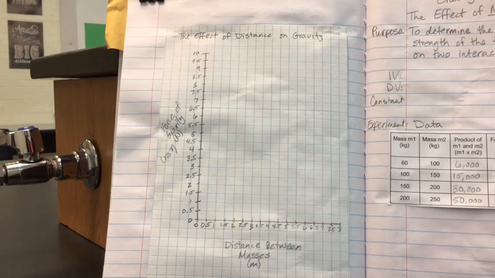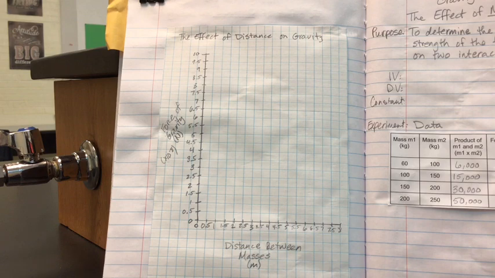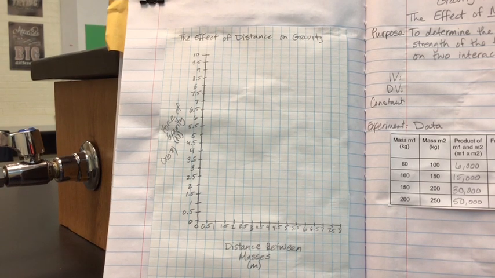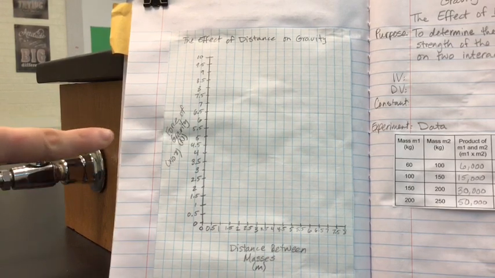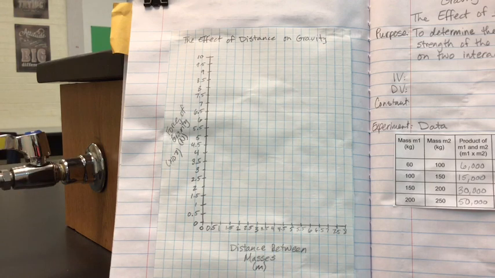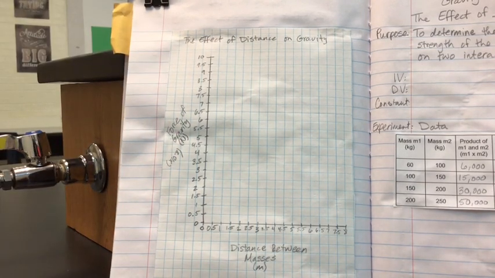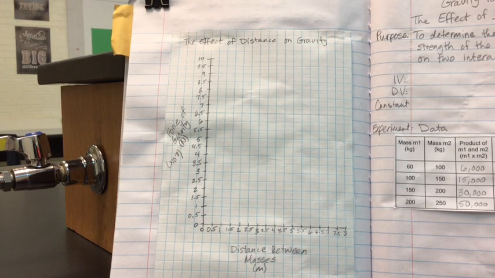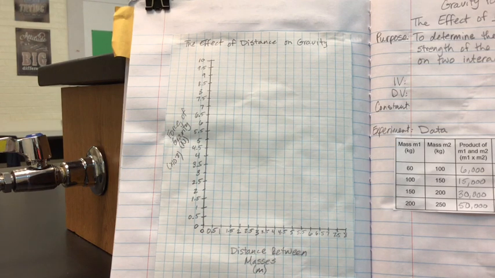I'm going to show you how to set up the graph for the effective distance on gravity. So what we have here on our y-axis is the force of gravity. Keep in mind we've got 10 to the negative 8 here, so that makes our numbers a lot nicer looking. It's going to make them easier to graph. So I just went from 0 to 10, and I went up by 0.5s because we have so many decimals. That's going to make it easier to graph our points.